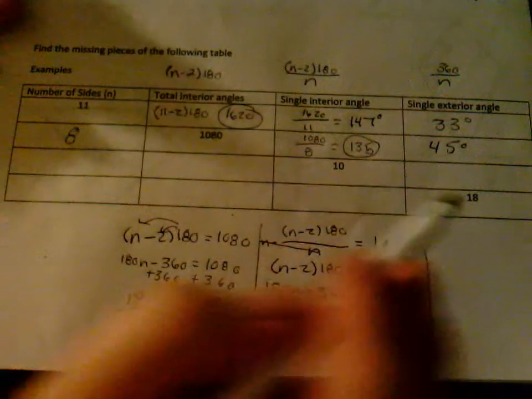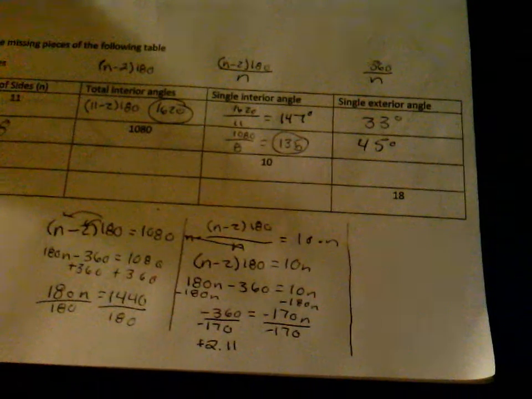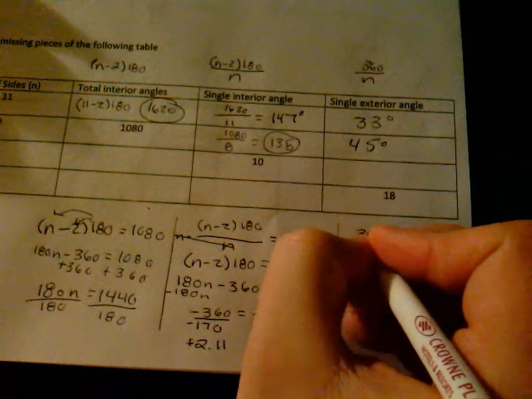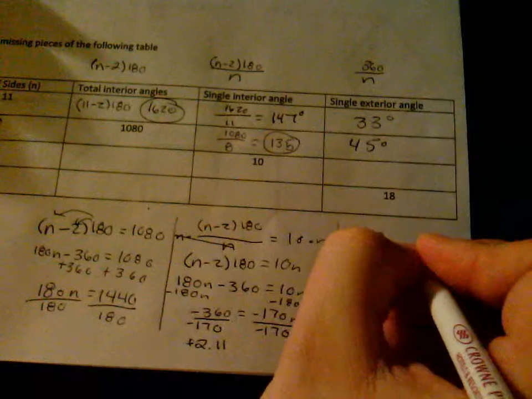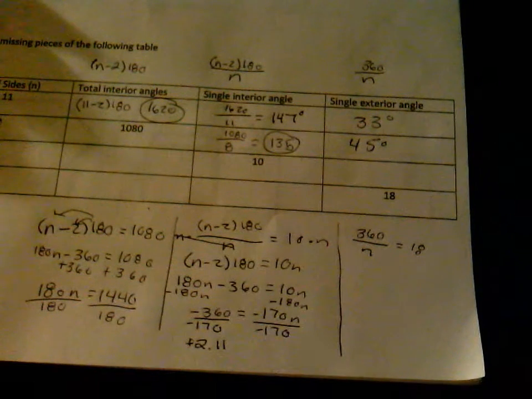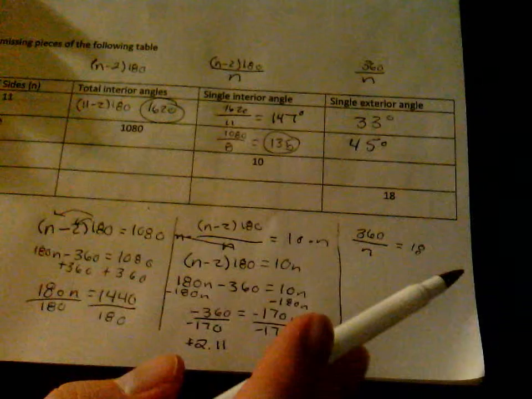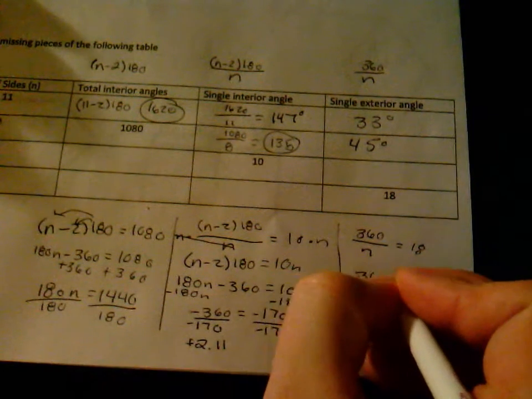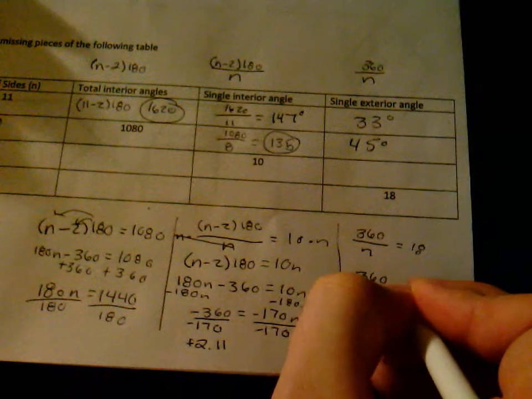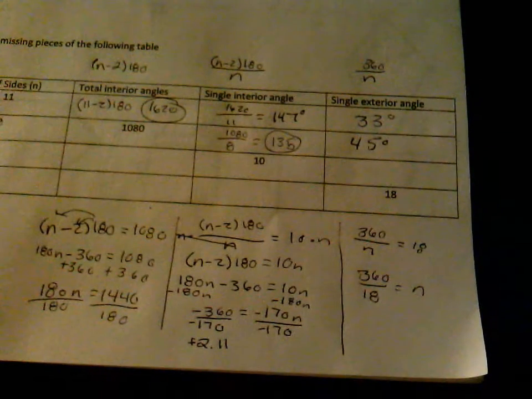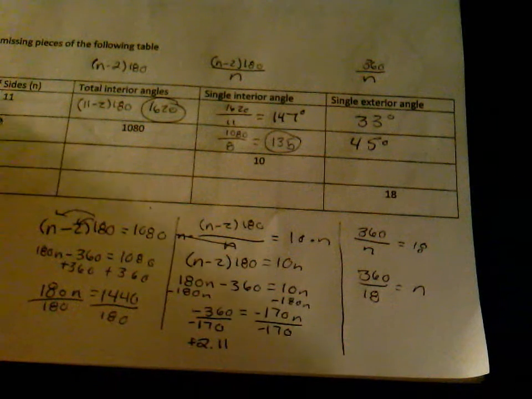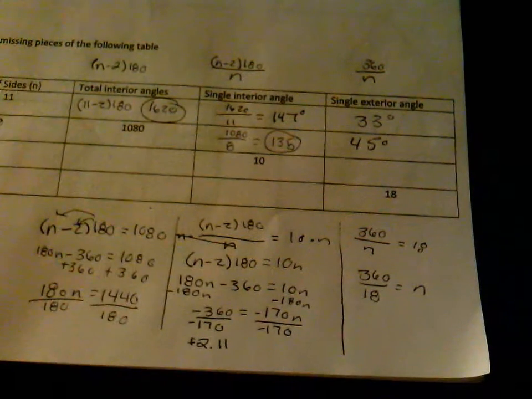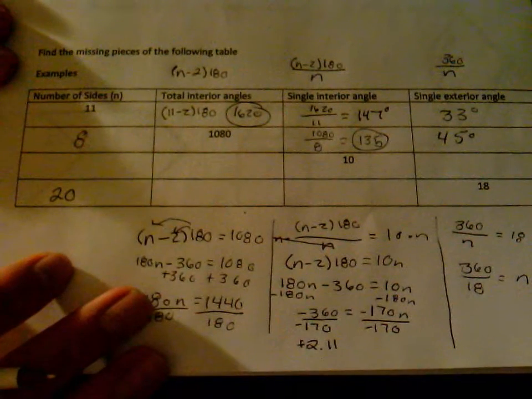Last part, exterior angle. If your exterior angle is 18, this is how you do this. It's 360 divided by n equals 18. Okay? The easy way to explain this is that we're going to first multiply by n and then bring this 18 back down here. So essentially all you're doing is taking 360 divided by 18, and that will give us our n. The answer to that is 20. So it's a 20-sided figure.